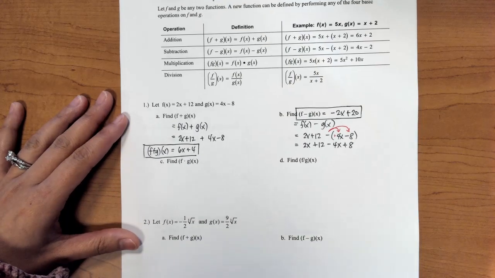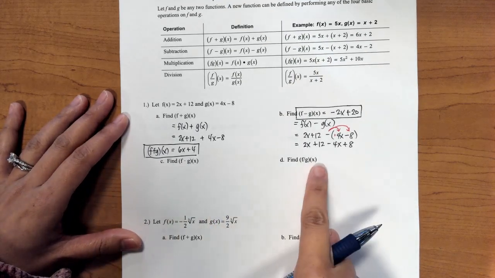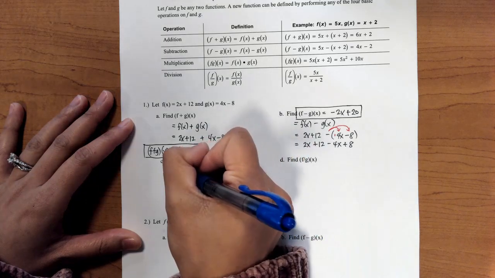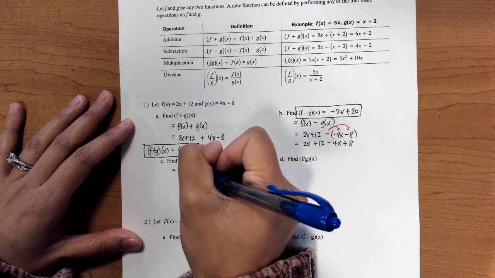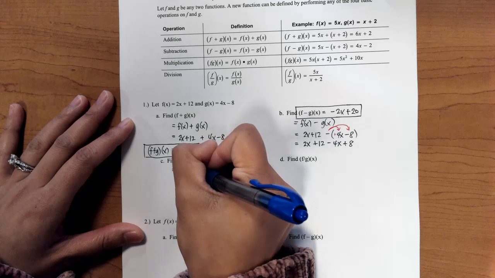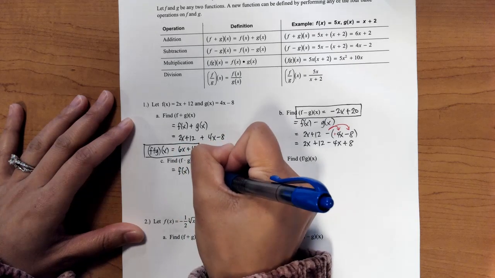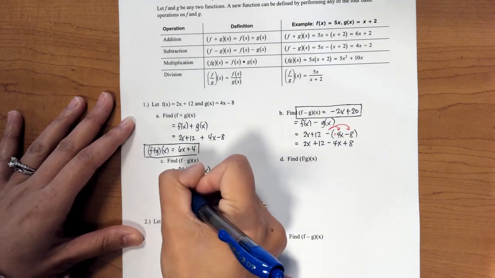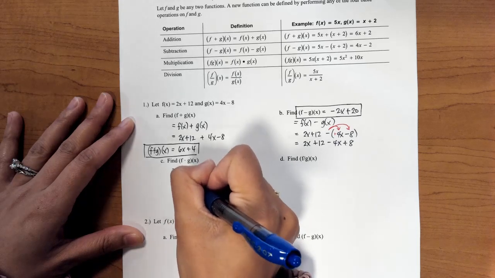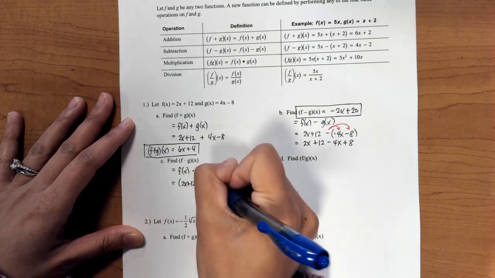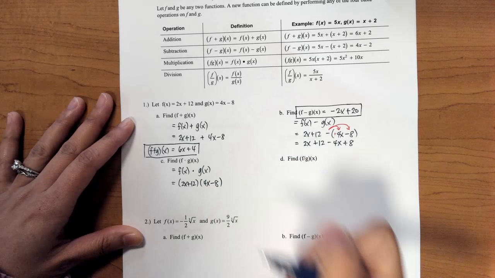And so the only two things now are we're going to do multiplication and division as well. So if you feel like you're able to do that without me, feel free. That's f of x times g of x, which means that we are going to be multiplying 2x plus 12 times 4x minus 8.